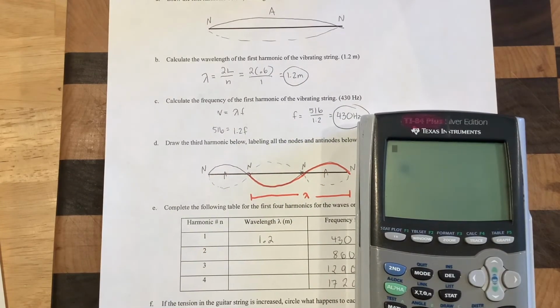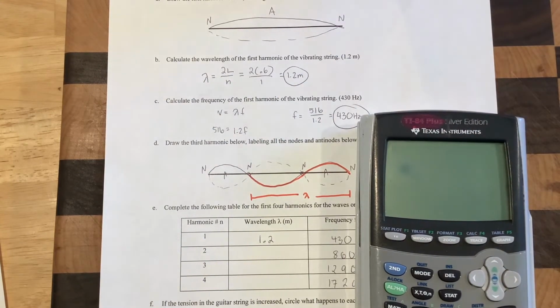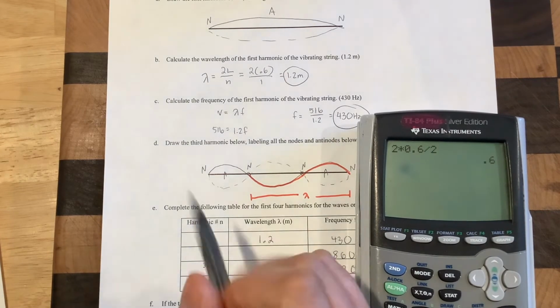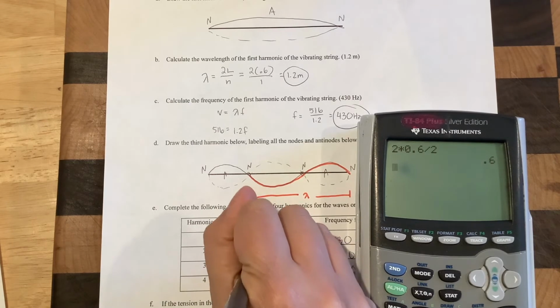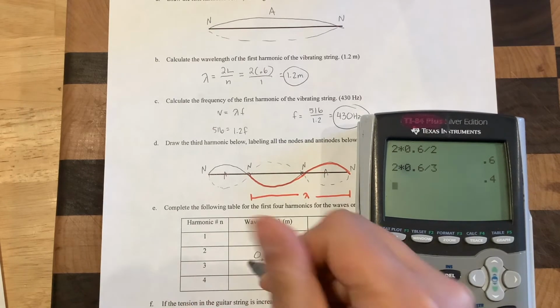For wavelengths, I could do something similar. I could do 2L over 2, so that's 2 times 0.6 over 2. I could do 2 times 0.6 over 3, repeating the 2L over N equation repeatedly.